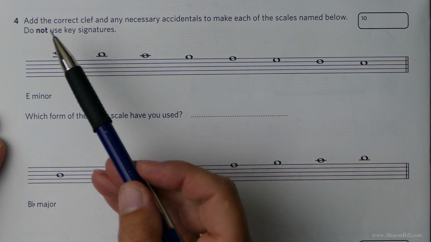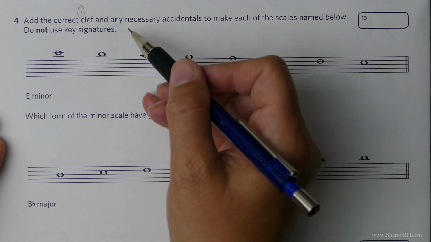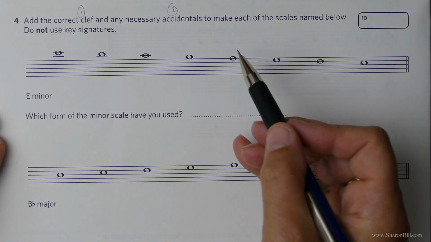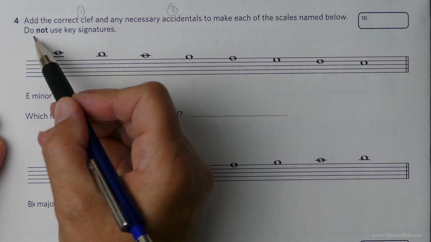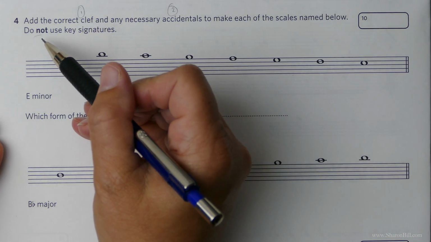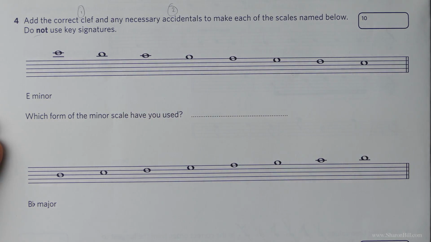Question 4 asks us to add the correct clef, so we've got one thing to do there, and any necessary accidentals, we've got another thing to do there, to make the scales named below. Do not use key signatures. We need to bear in mind what that key signature would be, but then we need to apply it as an accidental, not a key signature.